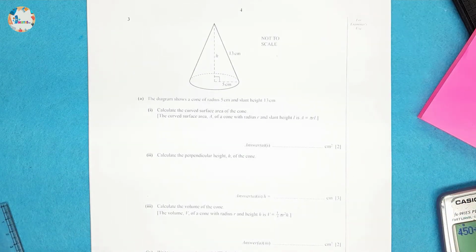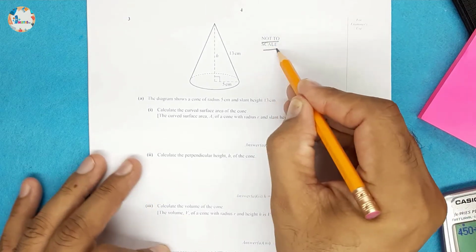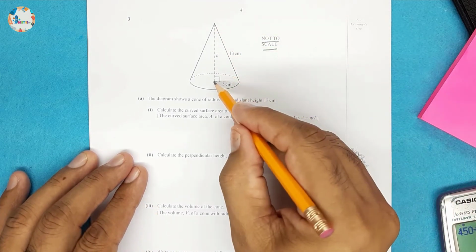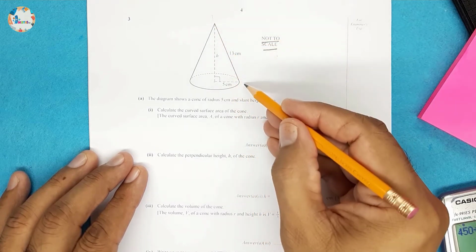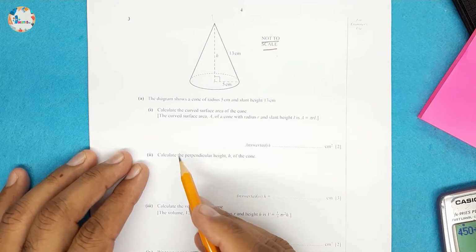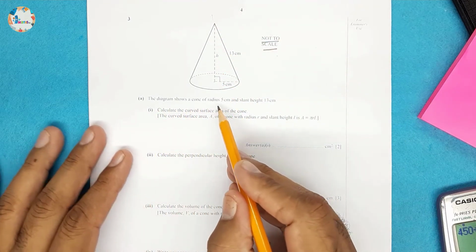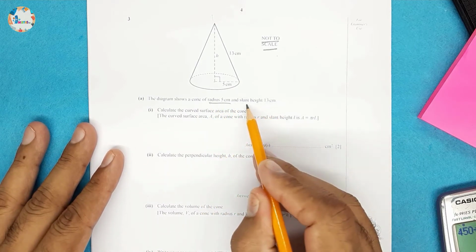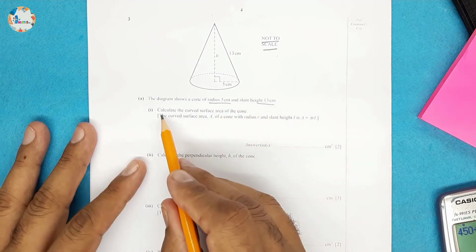Now question number 3. Question number 3, a diagram is provided, which is not to scale, and in this diagram they have provided the radius, they have provided the slanting height, but the h value they have not provided. The diagram shows a cone of radius 5 and slanting height basically 13.